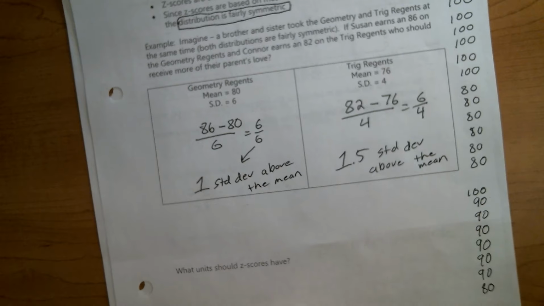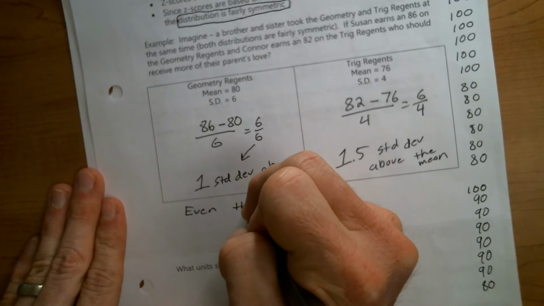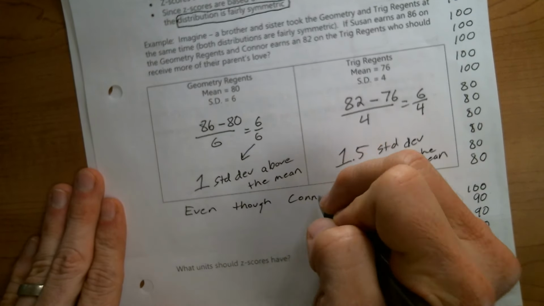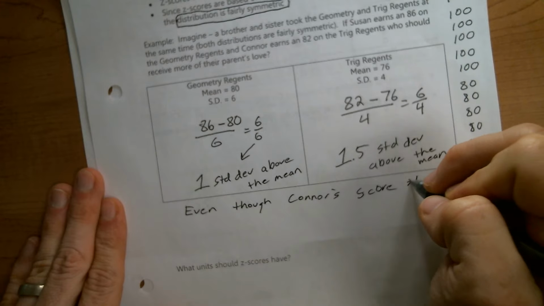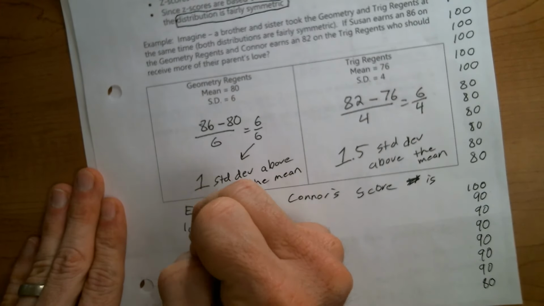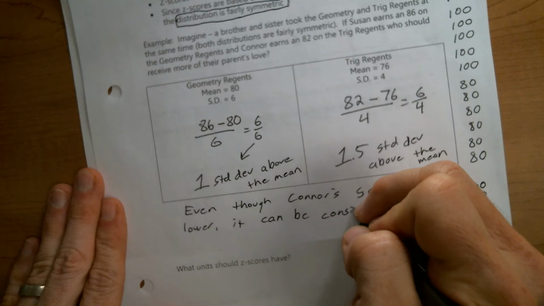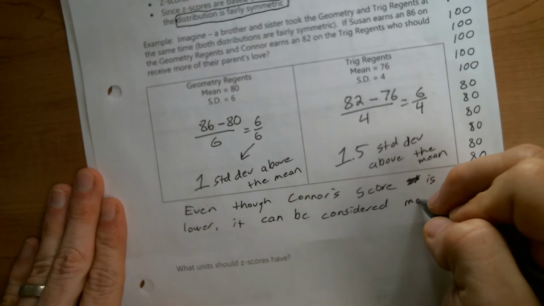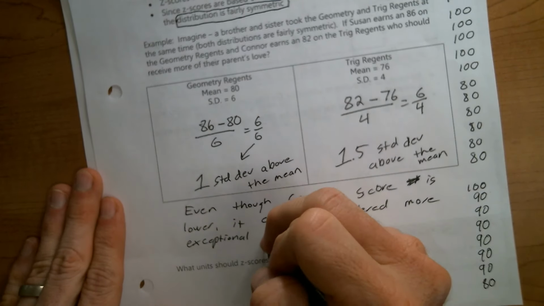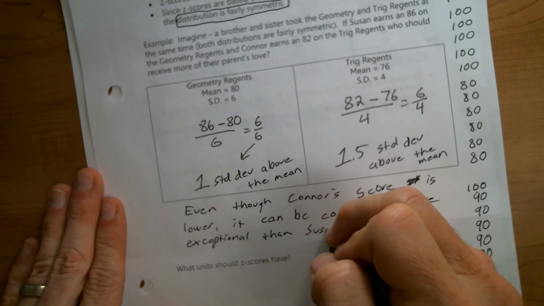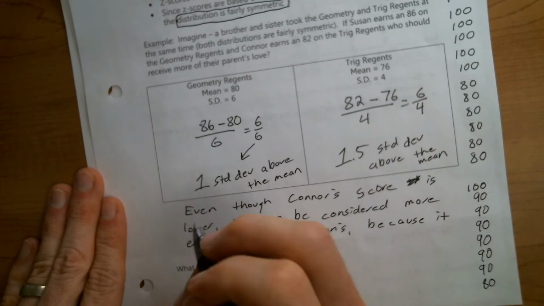All right. So even though Connor's score is lower, it can be considered more exceptional than Susan's because it is more standard deviations above the mean.